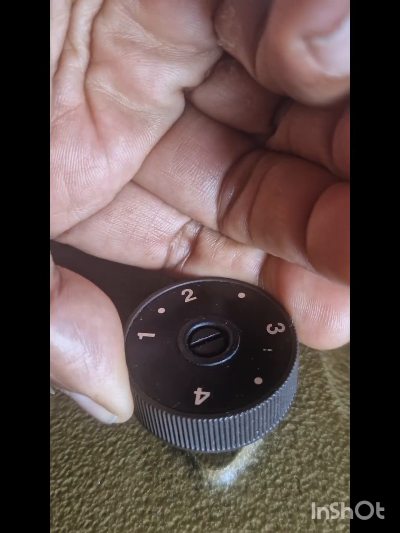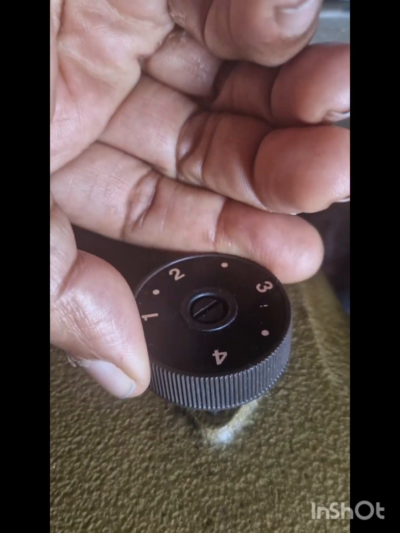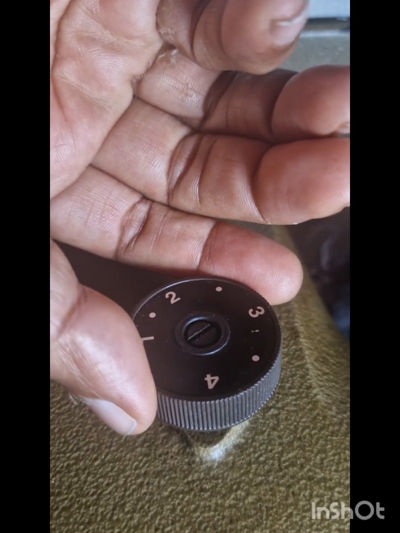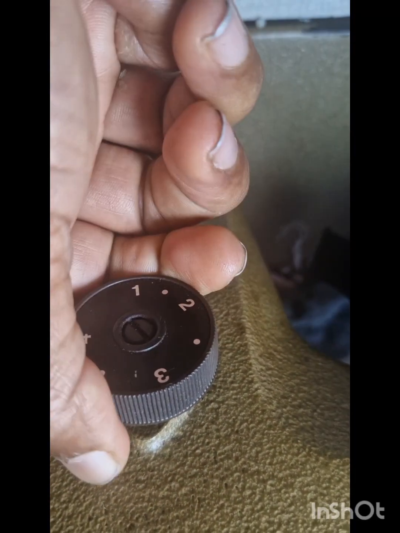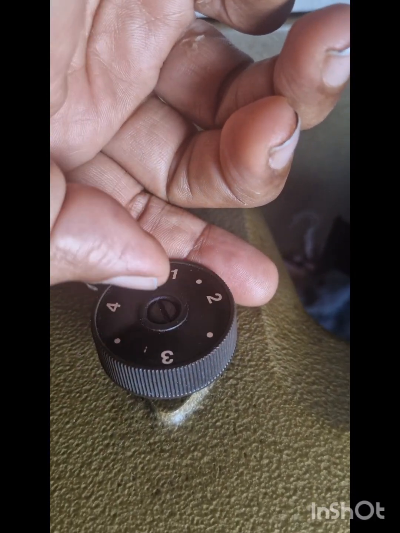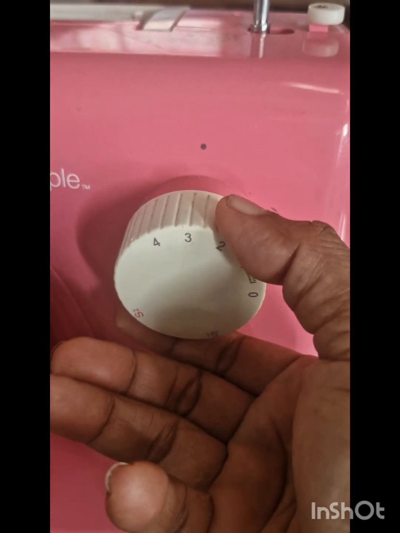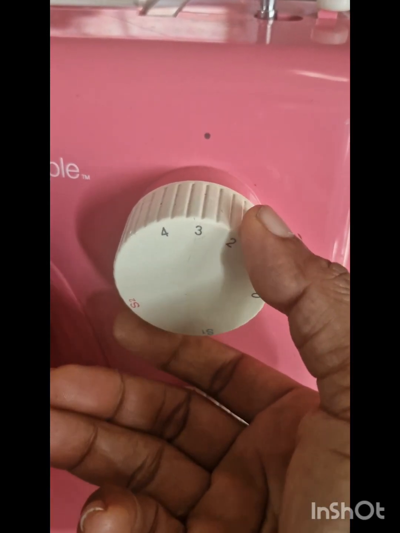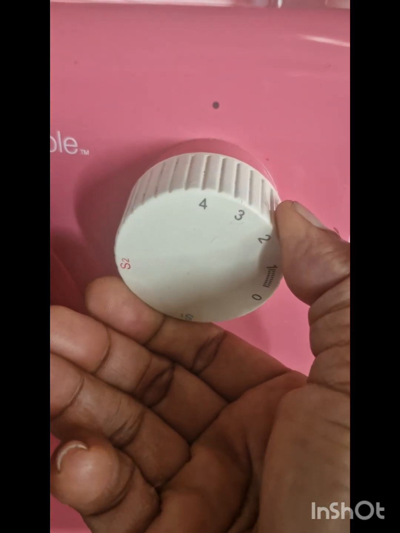Another thing is to increase your stitch length. If it's a 3, you increase it to 4. If you have 5, go all the way to 5. So this is an example of an industrial sewing machine. You can also find the stitch length in the other machines as well. So once you finish, you return the stitch length back to its normal length.